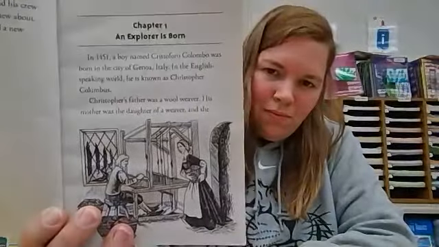Chapter 1, An Explorer is Born. In 1451, a boy named Cristoforo Colombo was born in the city of Genoa, Italy. In the English-speaking world, he is known as Christopher Columbus. Christopher's father was a wool weaver. His mother was the daughter of a weaver, and she helped with the work. It was expected that one day Christopher would finally take over the family business. But young Christopher did not want to follow in his father's footsteps.